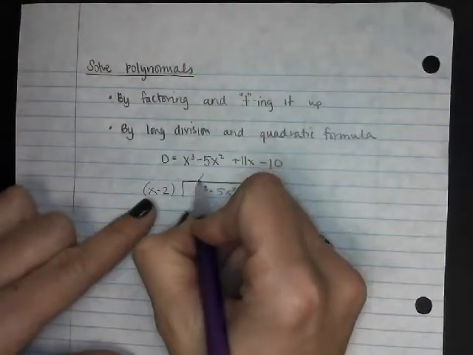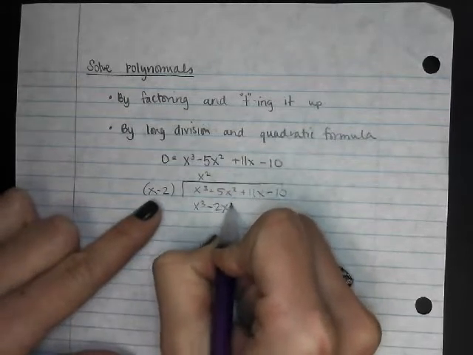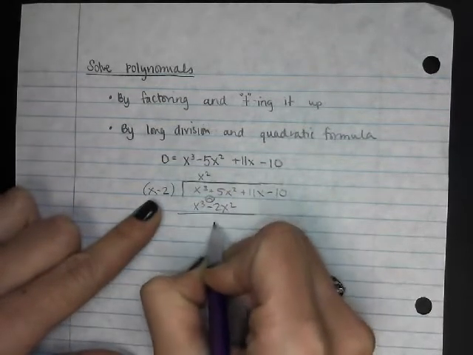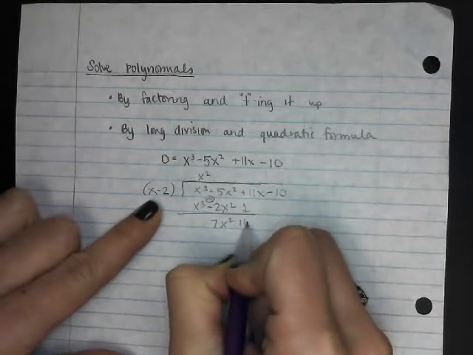So when we do this, x times x squared, do your subtraction, 5 minus -2 is 7x squared, bring down your 11x.